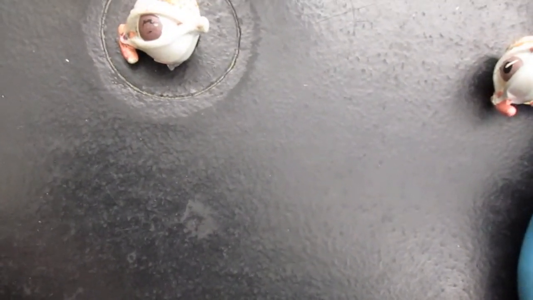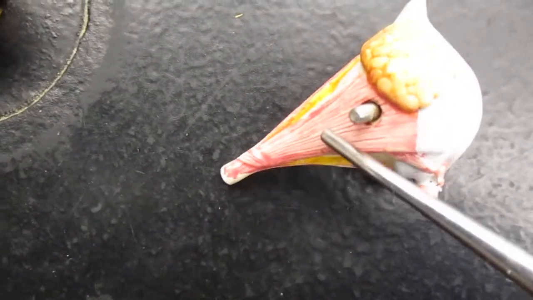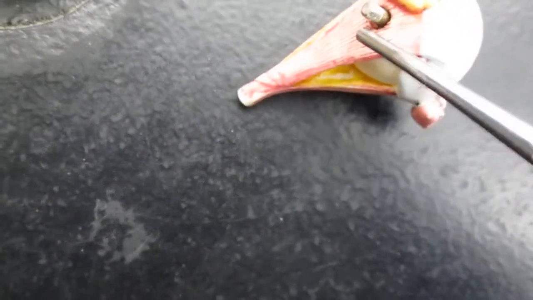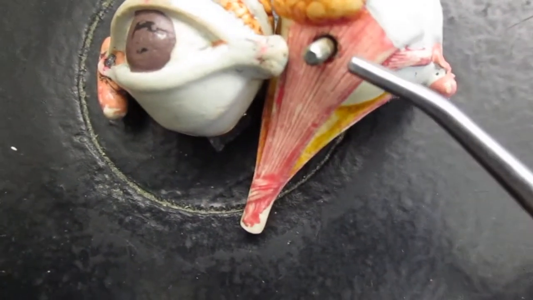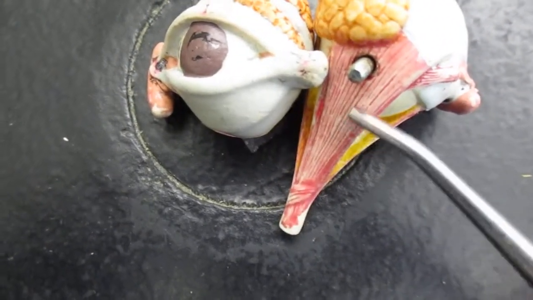Let's look at the levator palpebral superior muscle. So that would be this structure right here. This is the levator palpebral superior. Let's put this right there. So this right here would be the levator palpebral superior muscle.